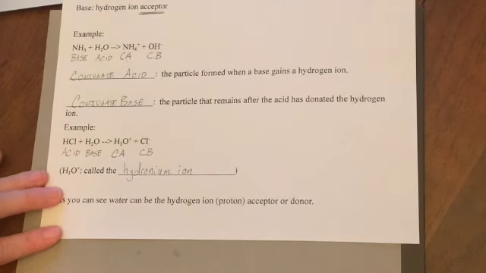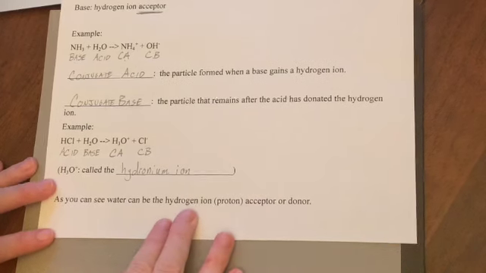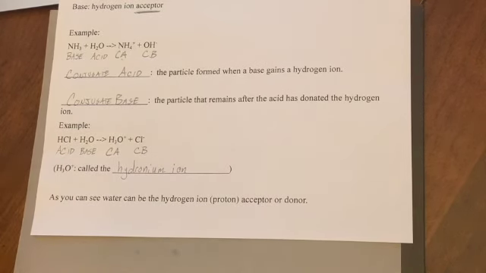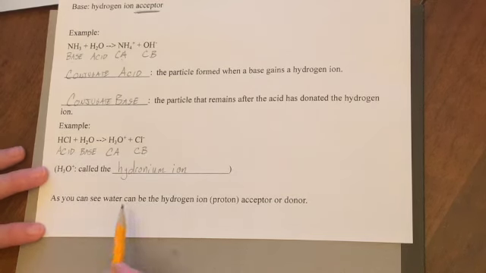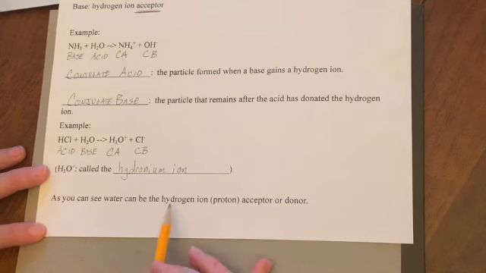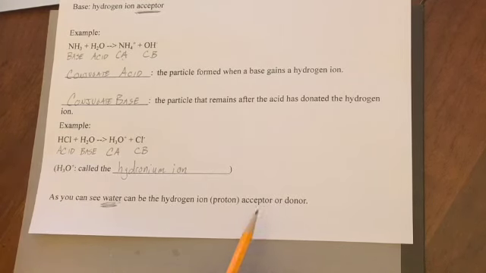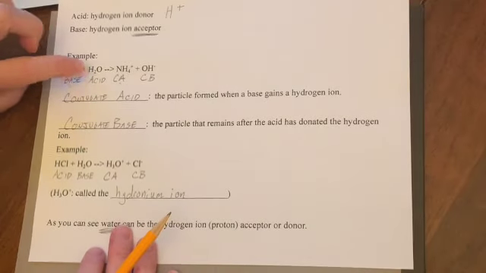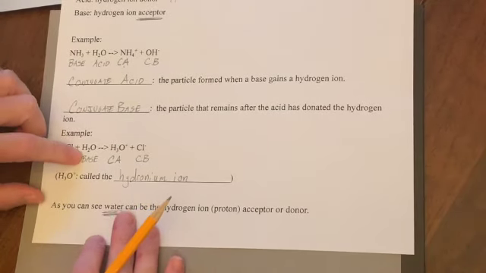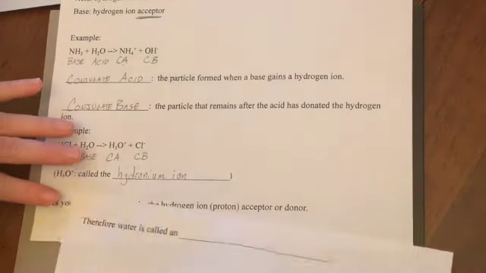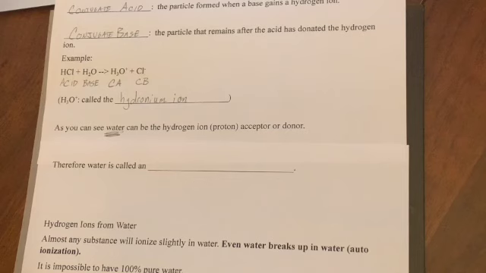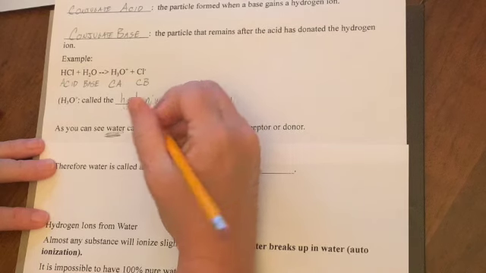And we're going to see that quite a bit in this unit, that hydronium ion. As you can see from the above examples, water can be a hydrogen ion acceptor or a donor. Up here we had water being the acid, and here water is the base. Water, because it can act as an acid or a base, is called an amphoteric substance.